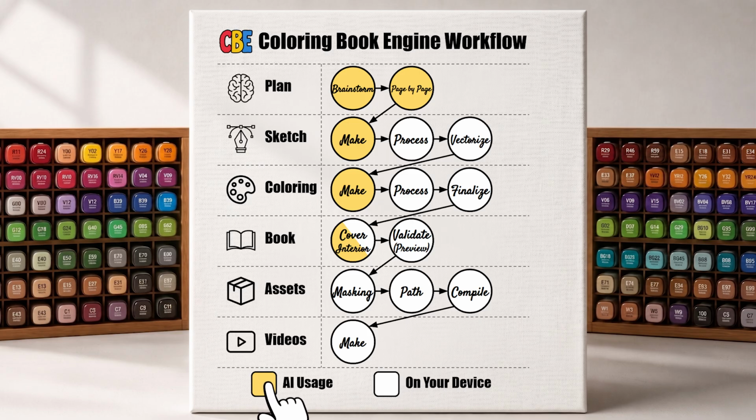The yellow circles show where AI can help. Brainstorming, planning the book page by page, generating sketches, coloring, and designing the cover. You can also bring in your own artwork at any stage and continue the workflow from there. But for this tutorial, we'll use AI to walk through the complete process.